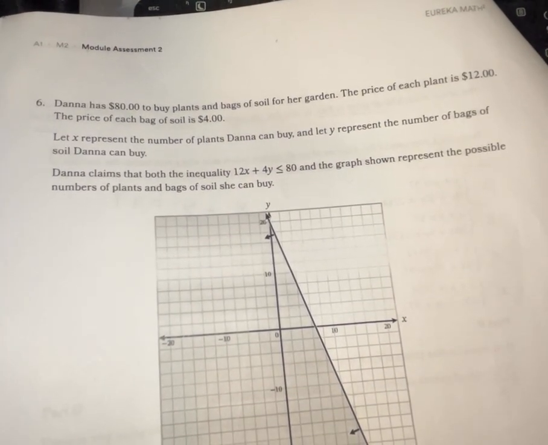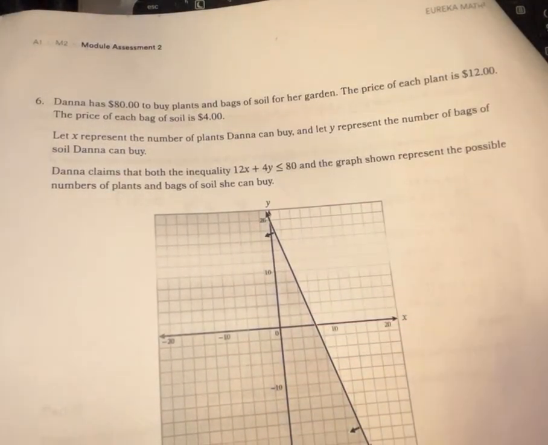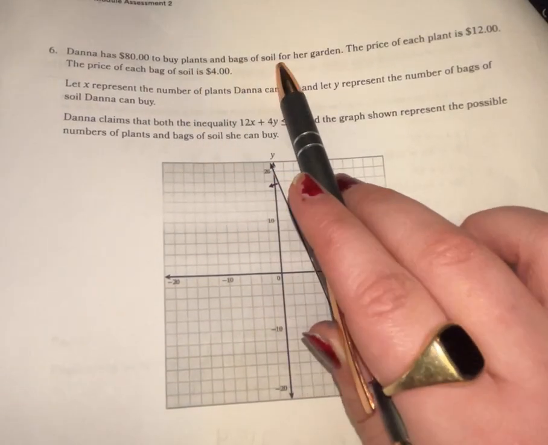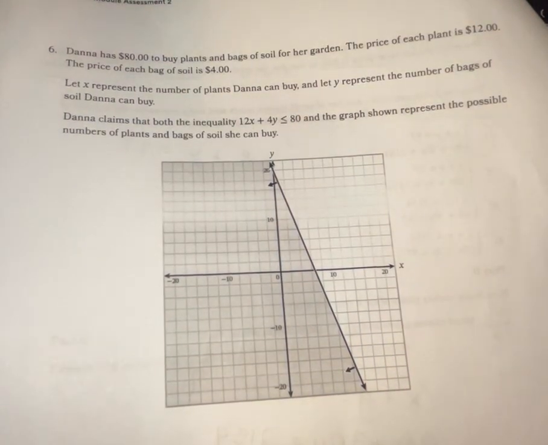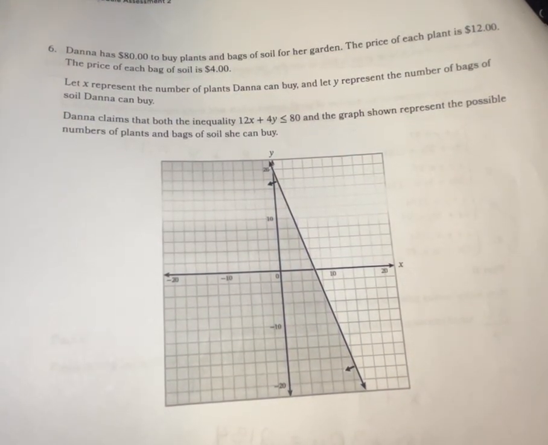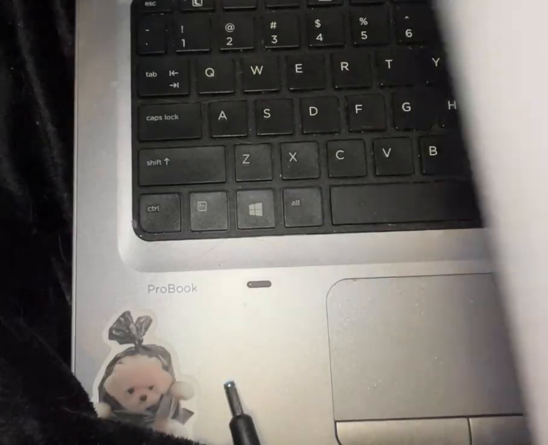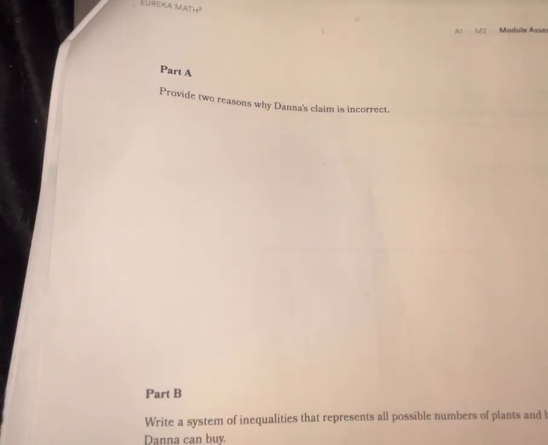We're on number 6. We have Dana, who is claiming that this inequality is a good representation of what's set up here, where she's buying some plants and bags of soil for her garden, the prices, and then she sets up this inequality. You don't really need to know all the actual details here because she's already set it up for you. What they're asking now is, hey, is her claim correct? And in this case, it is not. It is not correct, and we're needing to know why.